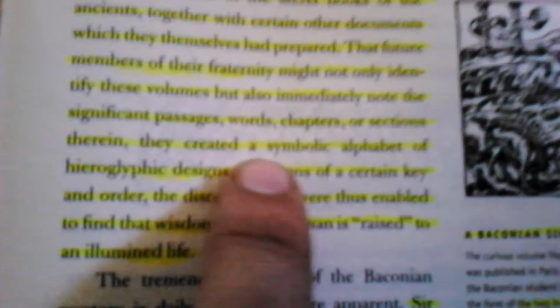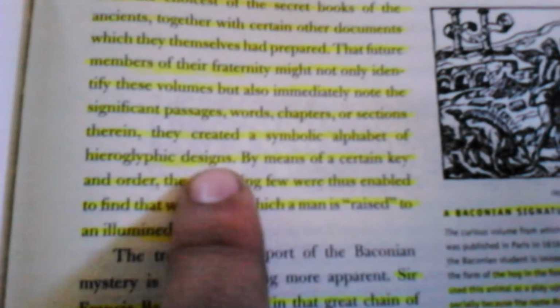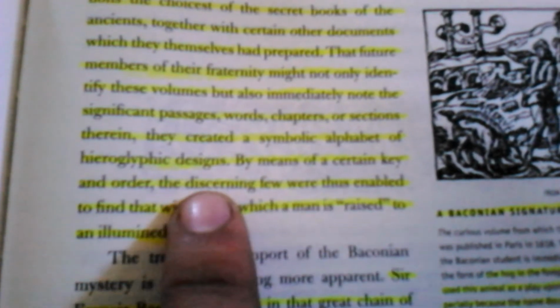They created a symbolic alphabet of hieroglyphic designs by means of a certain key and order. The discerning few were thus enabled. So discerning few, so they hit everything with numbers by symbolic alphabets and whatnot. Even the layout of the books has a symbolic meaning. Hieroglyphic designs, right?